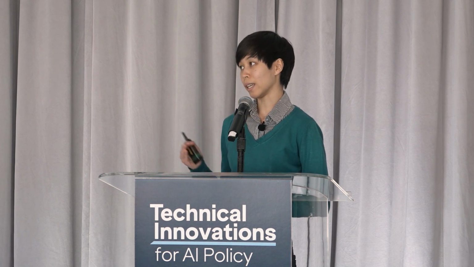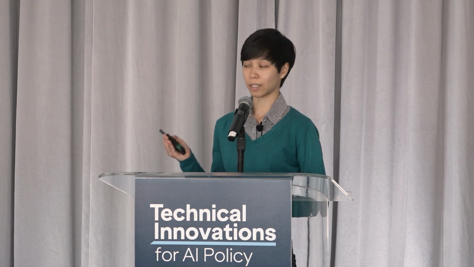In terms of strengths of the control agenda, I think the main strength is that in the near term, it gives us way stronger assurances than alignment or alignment testing can. And so in the near term, it's probably the most effective thing we could be doing to reduce risk from misaligned AI.